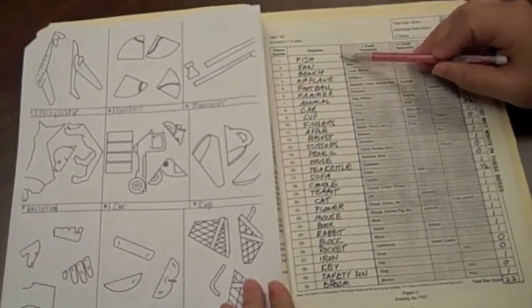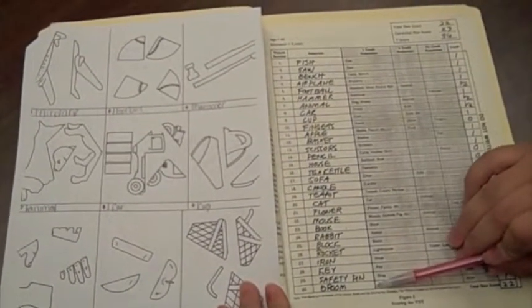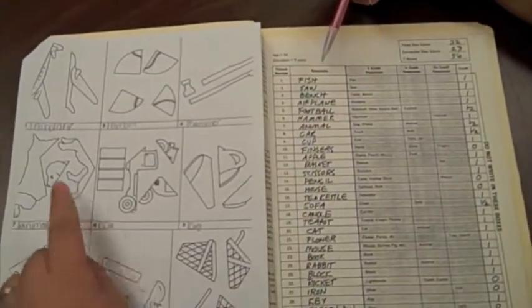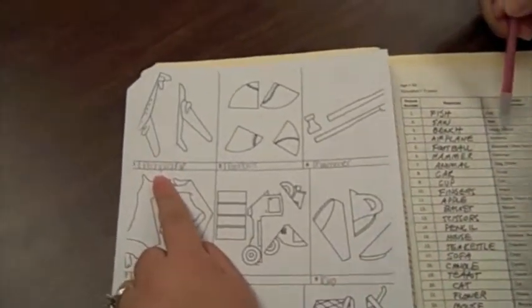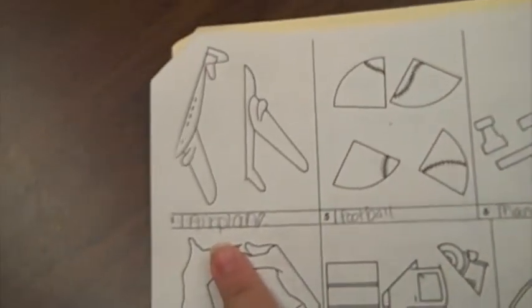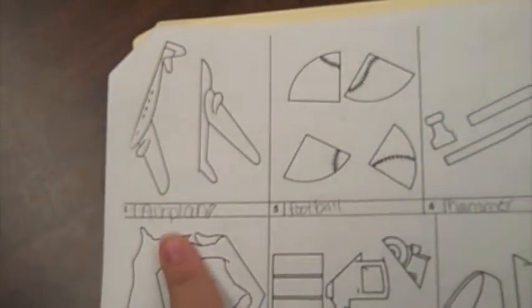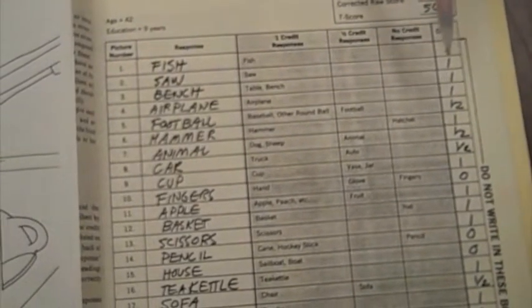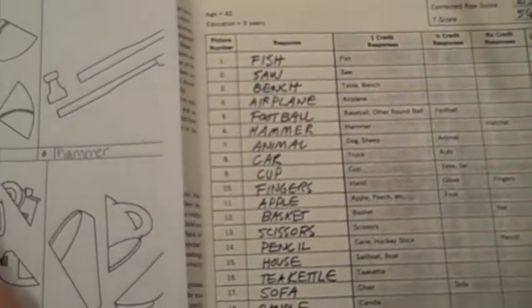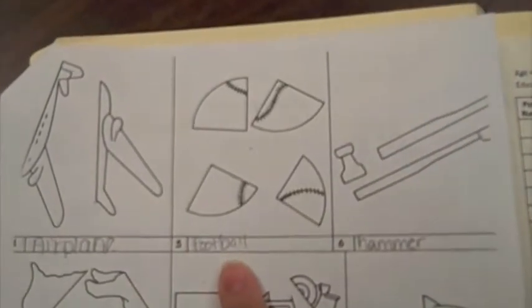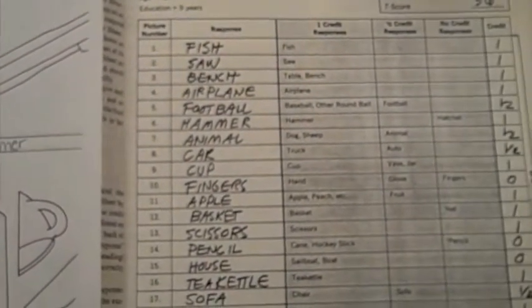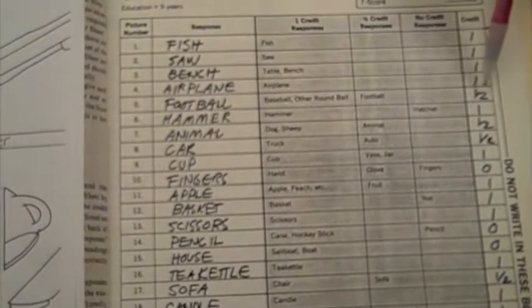These are Joan's 30 responses. An example of 1 point is for number 4. The correct answer is airplane. She responded airplane. She receives 1 point. For a half point response, number 5. The correct answer is baseball, but she responded with football. Because it is another athletic ball, she receives half a point.